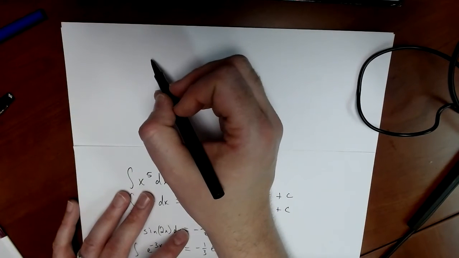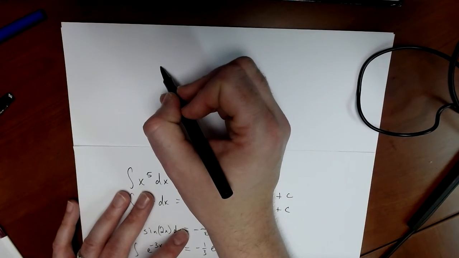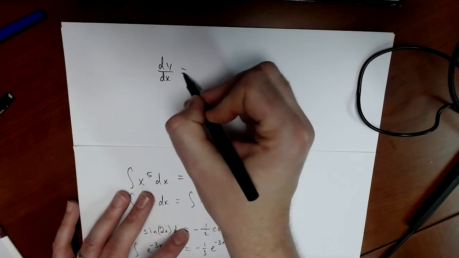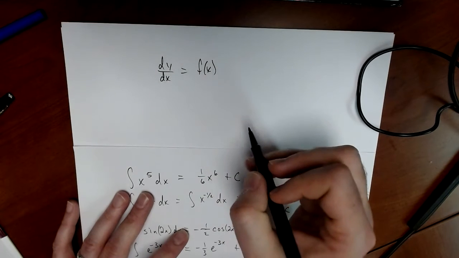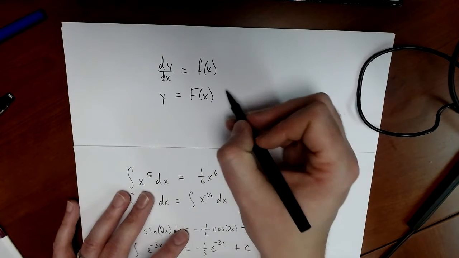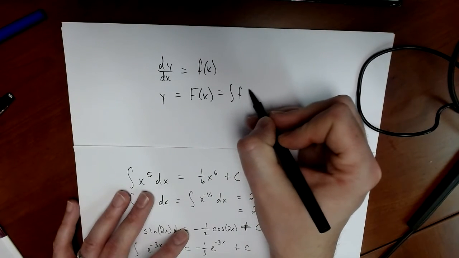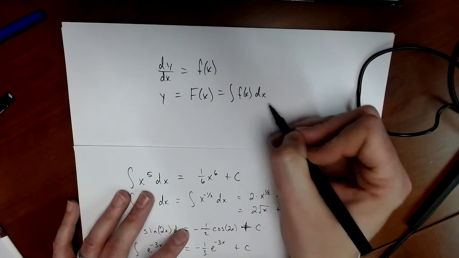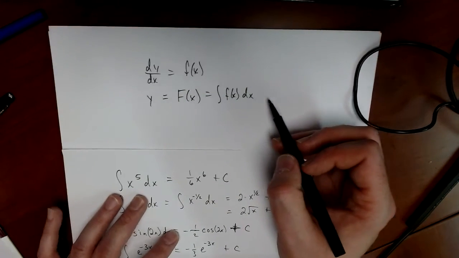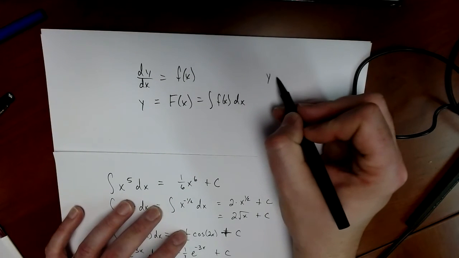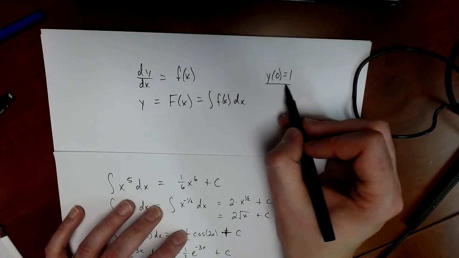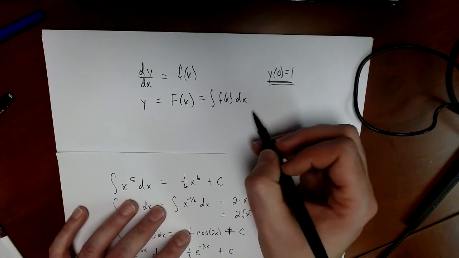Essentially, let's suppose I have that the derivative of y with respect to x was equal to some function of x. Then y is some particular antiderivative of f of x with respect to x. But we don't know which one, and we get a whole infinite family with various constants. But if I put with this that I know that, say, y of 0 equals 1 or something like that, then when I put this in, it'll pick the constant that it is.